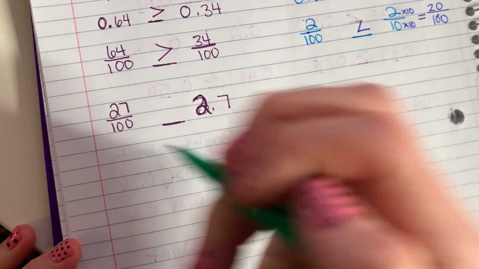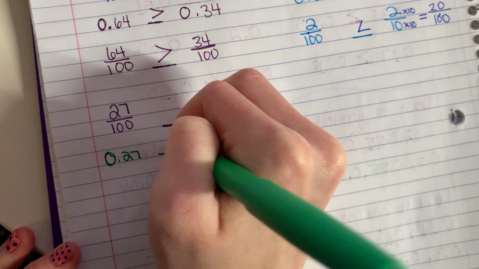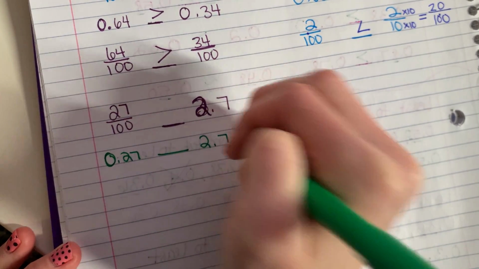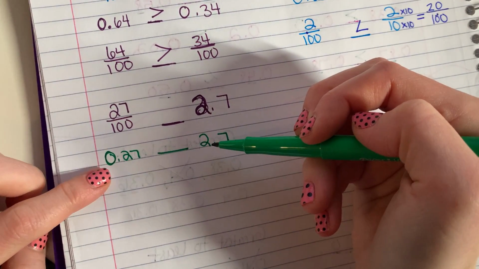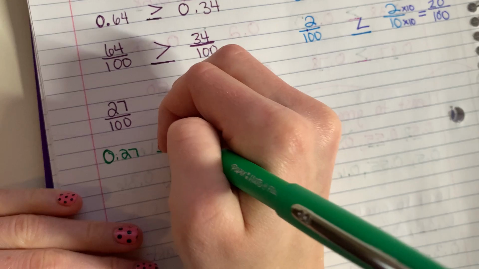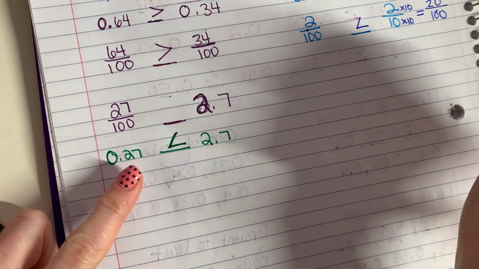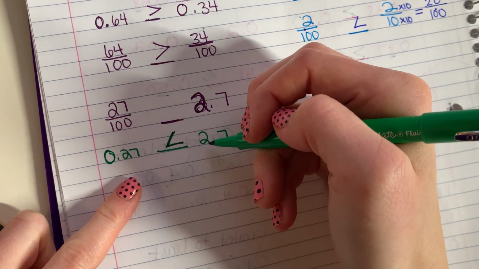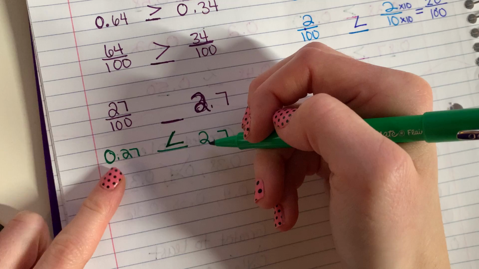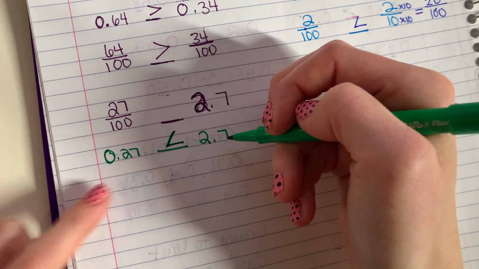So 27 hundredths. Well, I know that that looks like this, and this one's already in decimal form. So I have a 0 in the ones place and a 2 in the ones place. Well, automatically, this one is going to be larger. Even though this one has more numbers on the decimal point side, this one has a 2 in the ones place, and this one just has a 0. So 27 hundredths is going to be less than 2 and 7 tenths.